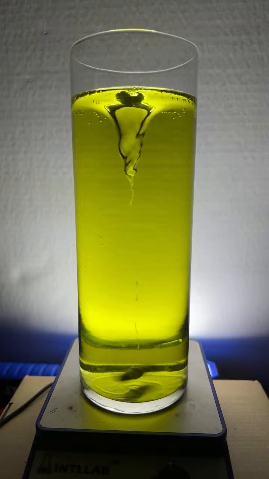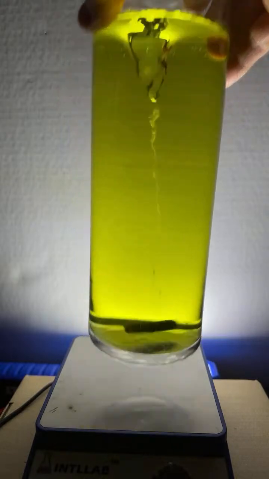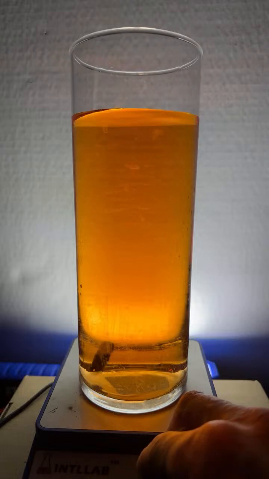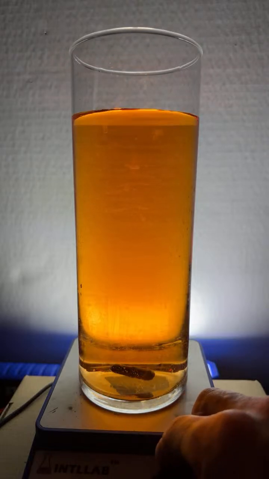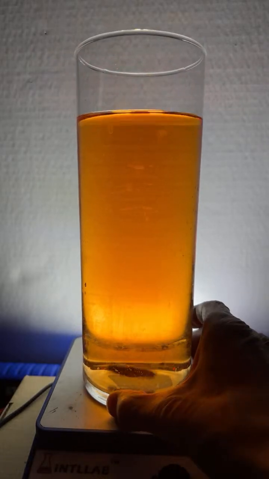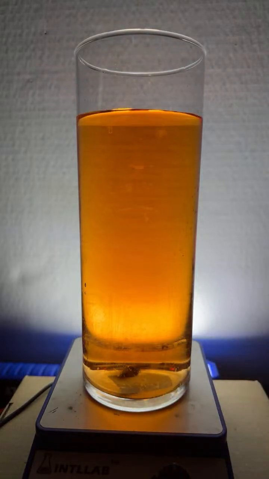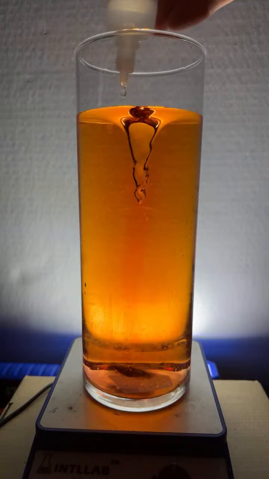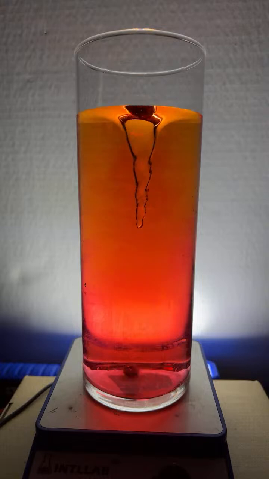Let's pop this other one on for folks who may not have seen it. This is the one I call Rainbow Indicator. Looks orange right now. And I'm going to add some acid to this, and we're going to see what happens. So here we go. Let's add a little bit of acid. And you might notice the color change to red.